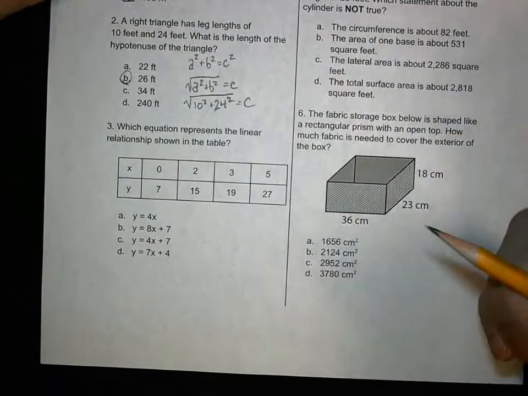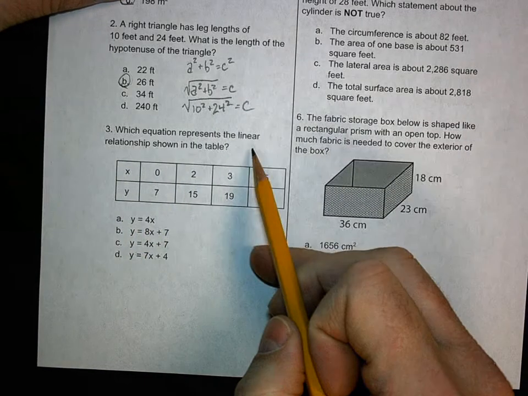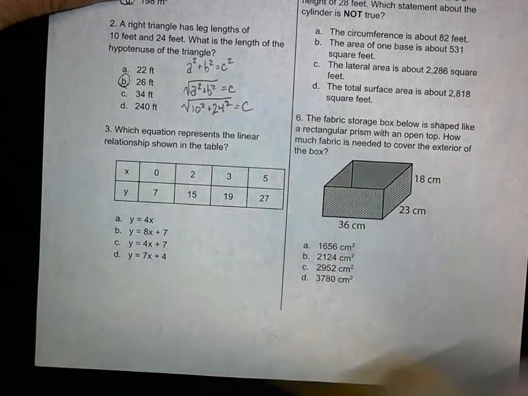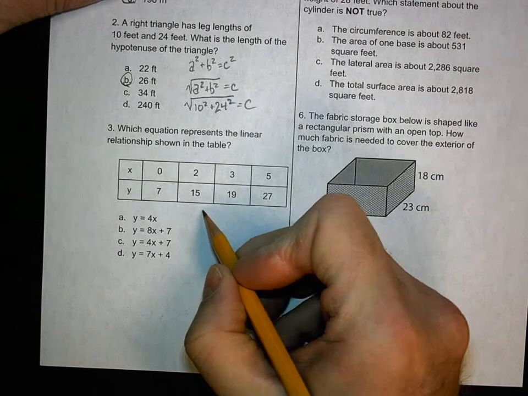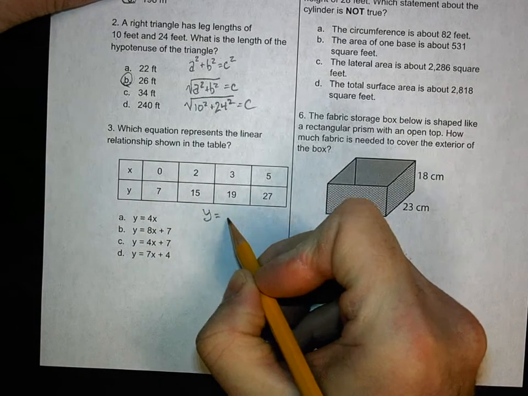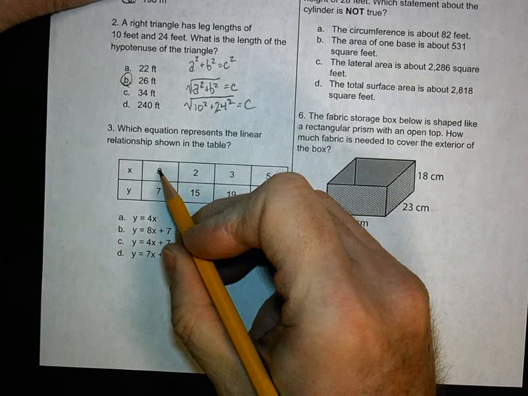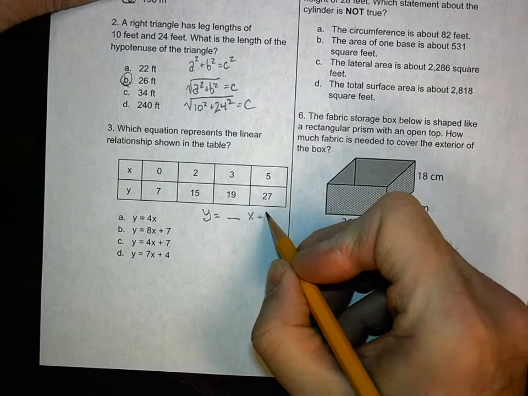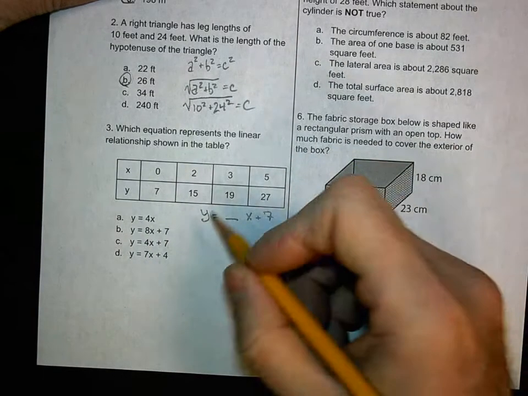Alright, number 3 is another review question. It says, which equation represents the linear relationship shown on the table? Now we can do a couple of things here. I can say y equals something x plus, and if I know the x coordinate is 0, then the y coordinate is the y-intercept, so plus 7. Well, that ditched 2 answers right off.